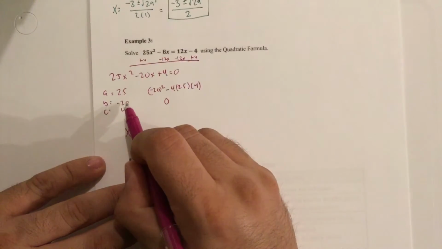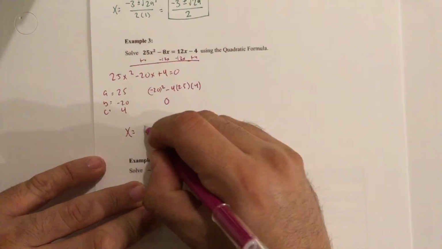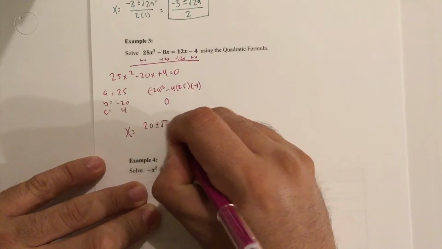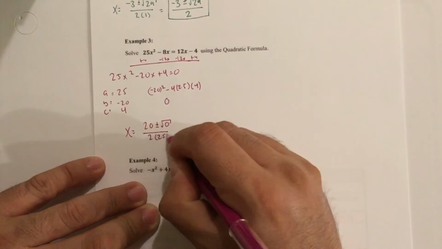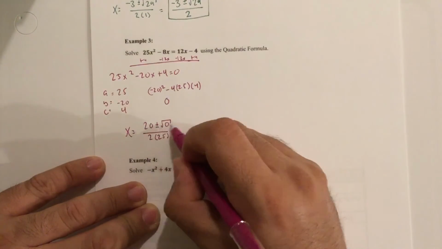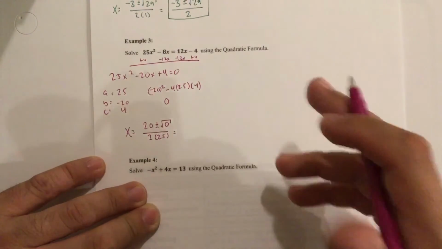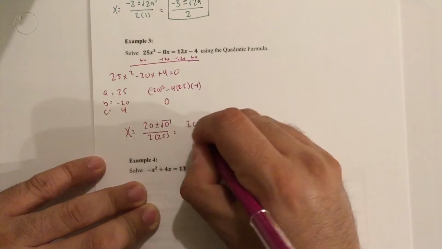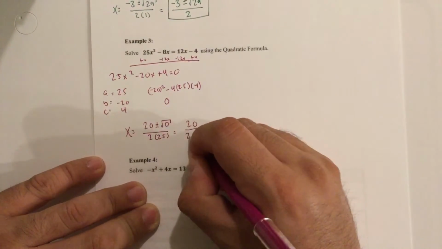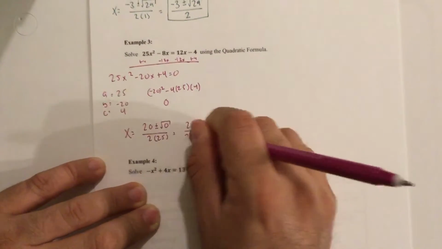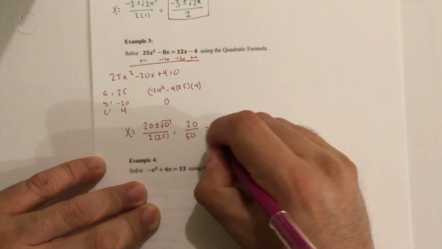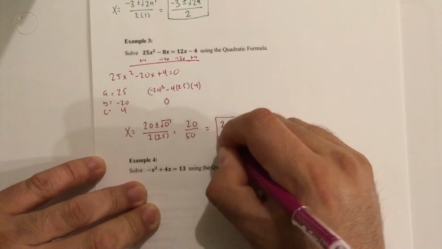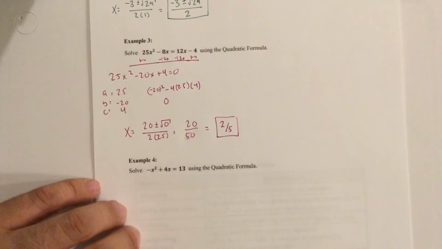So the opposite of negative 20 is positive 20, plus or minus the square root of 0 over 2 times a, which is 25. So 20 plus or minus the square root of 0, because the square root of 0 is 0, is just 20. And 2 times 25 is 50. And 20 divided by 50 is 2/5, which is our 1 real solution.